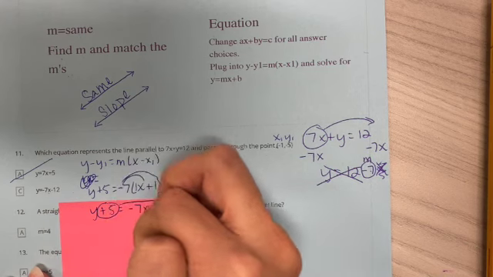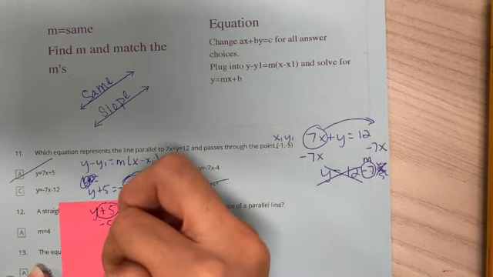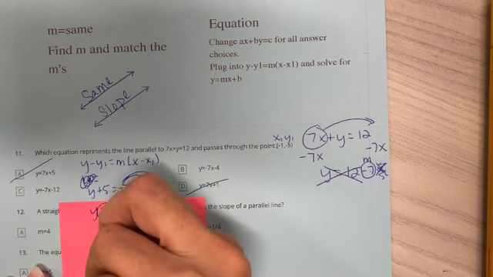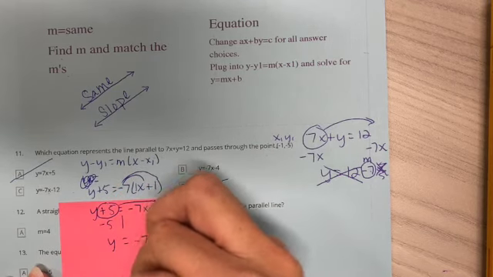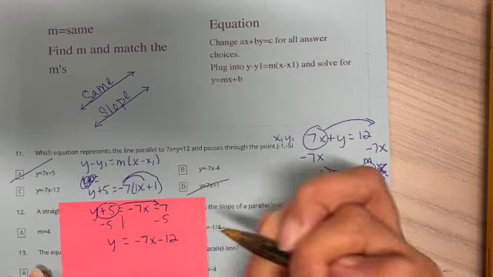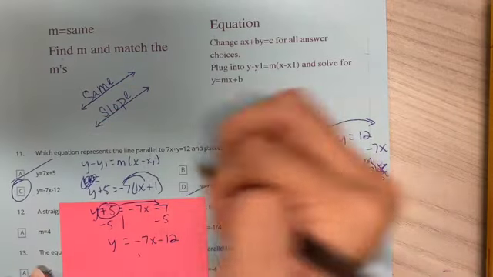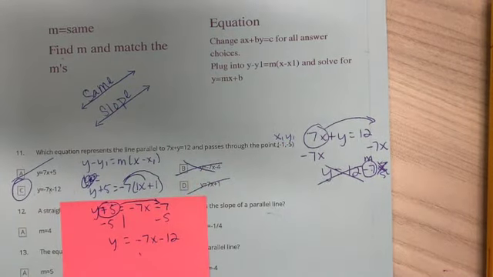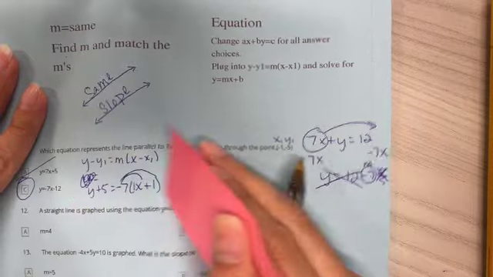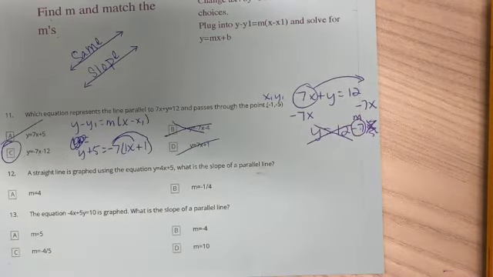y needs to be alone. Bring this guy over here, -5, minus 5. Bring down y, bring down -7x. -7 minus 5 is going to be -12. And this is my answer I'm looking for, which is right here, C. Whew. A lot of steps. But I promise you, if you do these steps, you will do great.